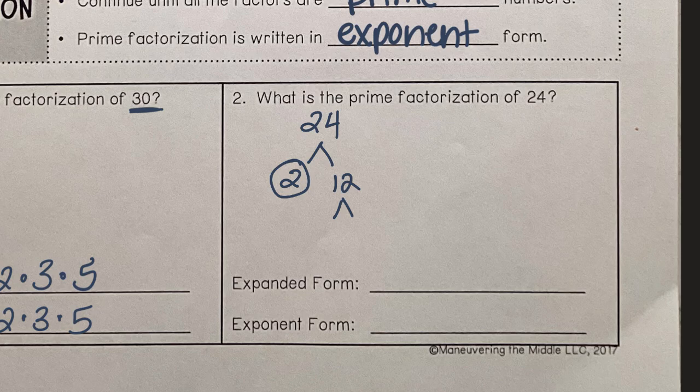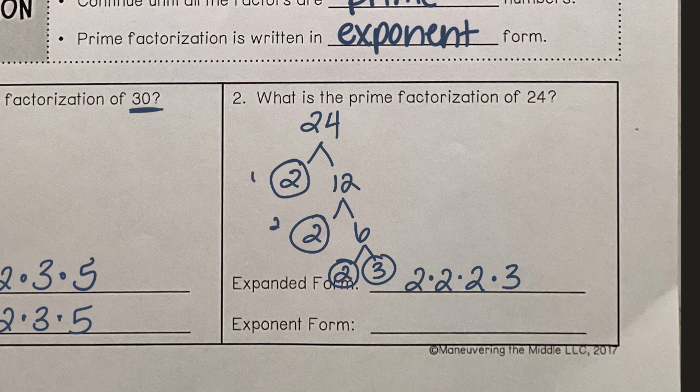Two numbers that when multiplied together make 12 are 2 and 6. 2 is a prime number, so I'm done with that one. Now I'm going to factor out 6. 2 times 3 makes 6. And those both are prime numbers. So my expanded form here is going to be 2 times 2 times 2 times 3. Because there are 1, 2, 3 2s and 1 3. So I have to write out all those numbers.